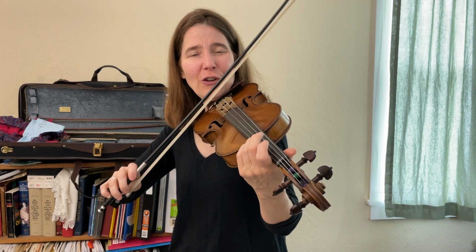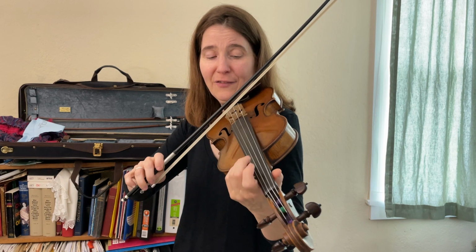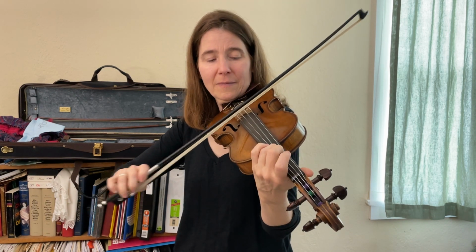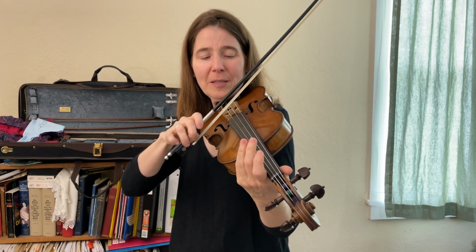So if your piece starts on a pickup note, though, you may still only have two chops if the speed of the piece is fast. Like for Soldier's Joy, you would do two chops. I just put the pickup notes right next to the second chop instead of leaving space, like I did for Boil Them Cabbage.